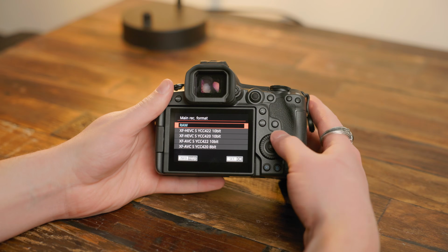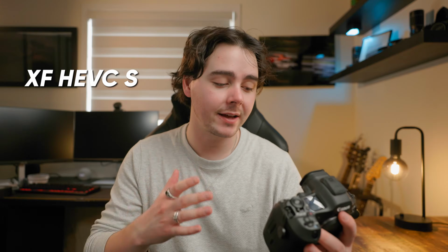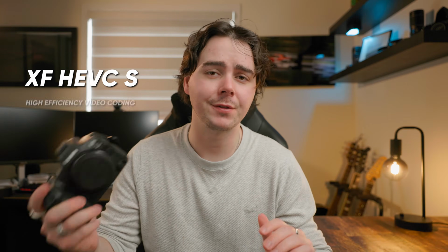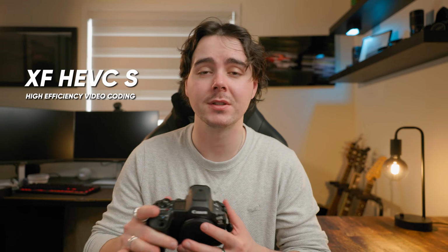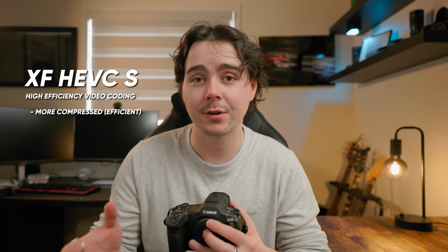Then we have all these acronyms below that. And if you're anything like me, these are the ones you're gonna be using. So let's break it down into chunks. The first chunk, you have XF HEVC S, and XF AVC S. HEVC is high efficiency video coding, and that basically just means it's compressing your file into a much smaller file size. But it does that by sacrificing playability.